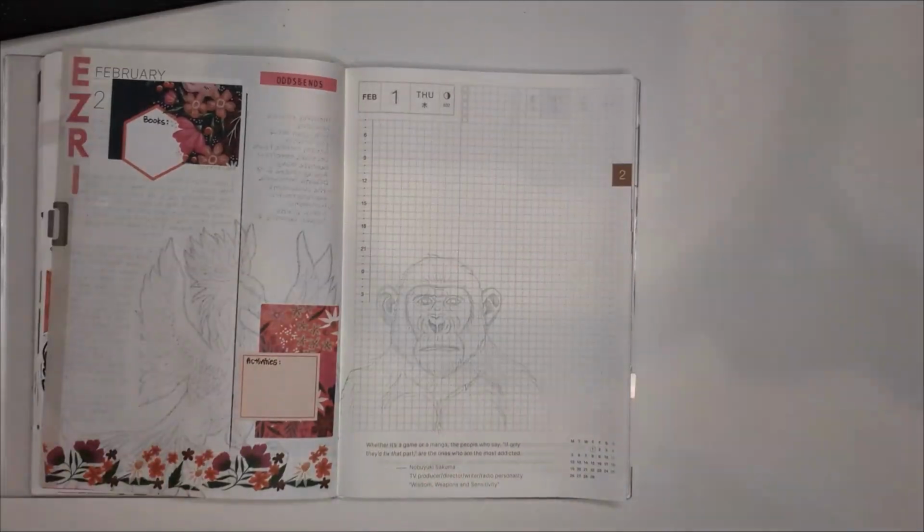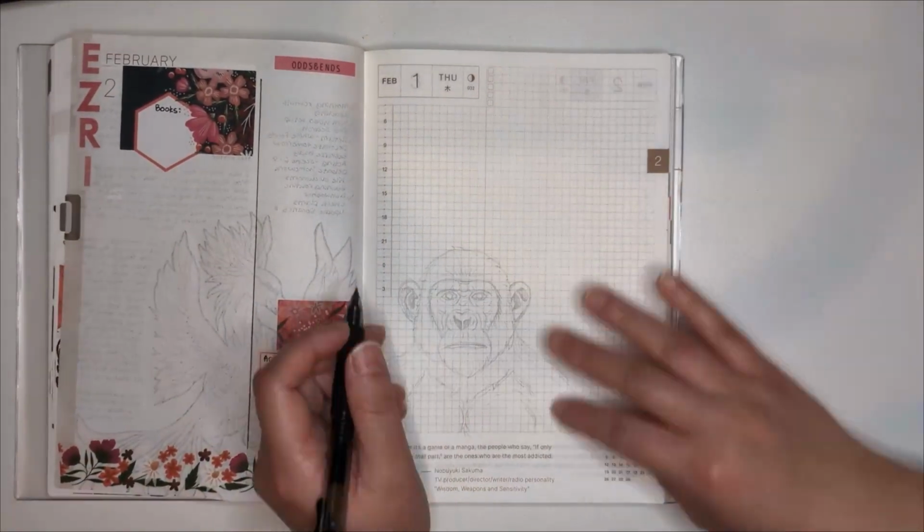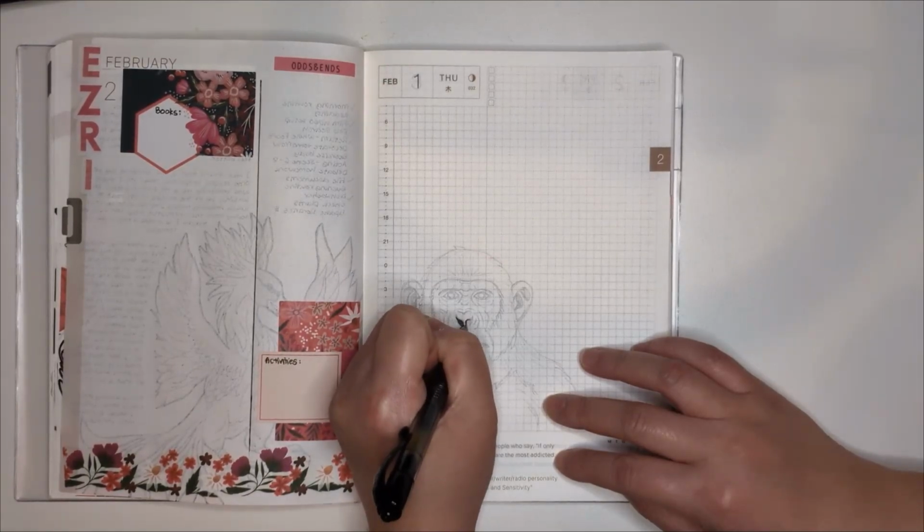I'm just about done with the pencil work and erasing any unnecessary marks. Now I'm going over my drawing with my pen.